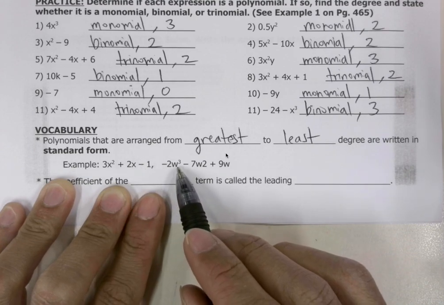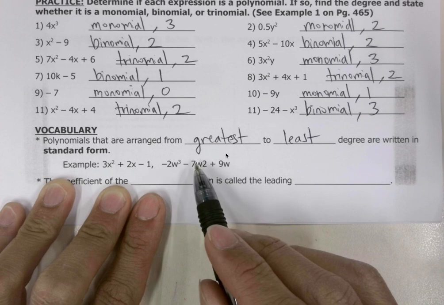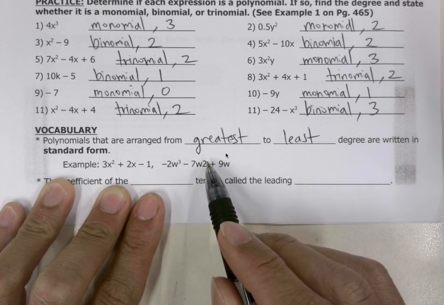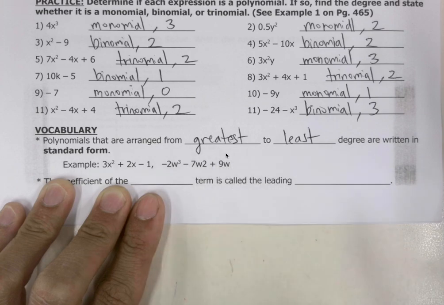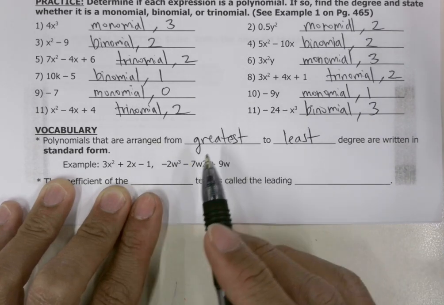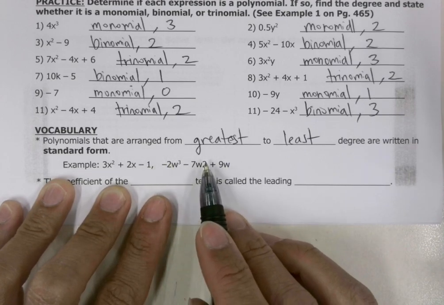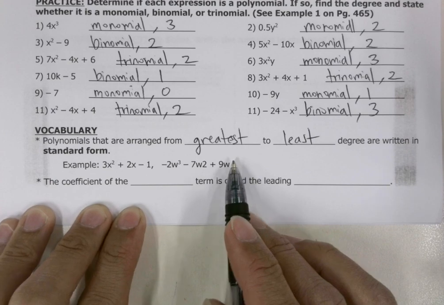We have negative 2 times w to the power of 3 minus 7 times w to the power of 2, I believe this is what it says, plus 9 times w. And you can see here we also go from power which is greatest to least. So we have power of 3, power of 2, and power of 1.